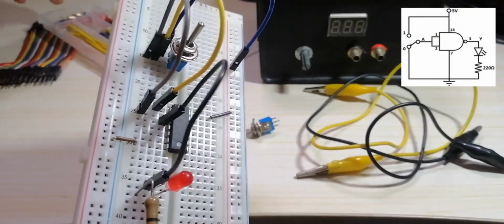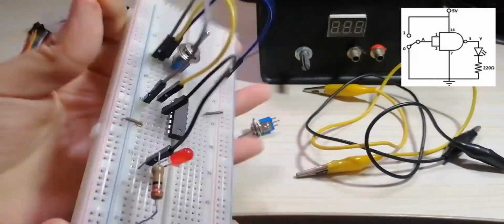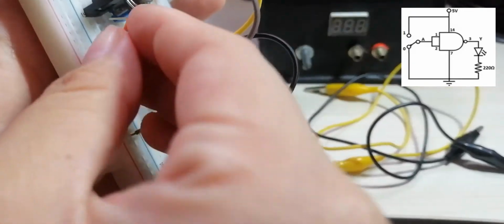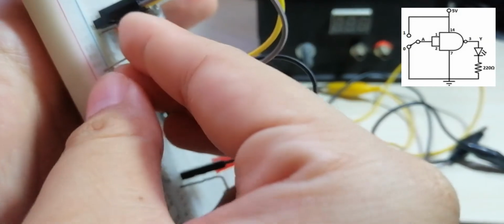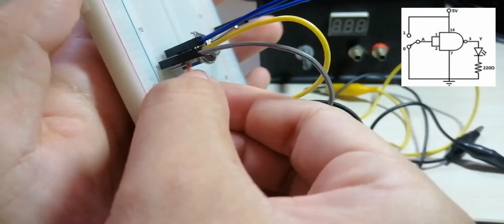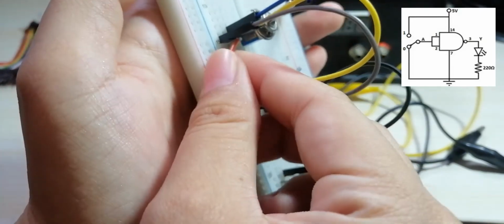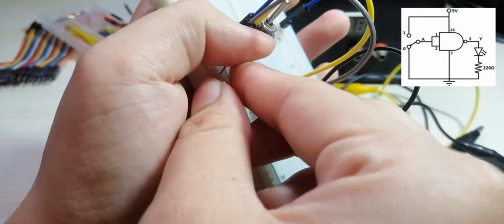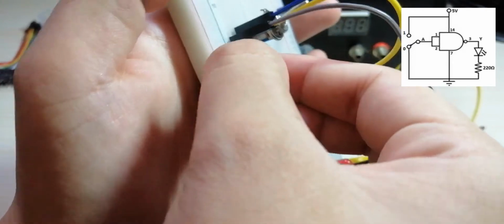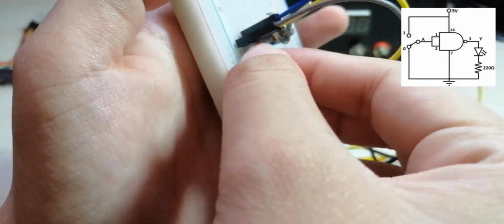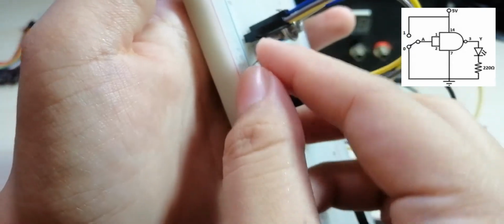So I will connect that by using this. Okay, then I need to push this.